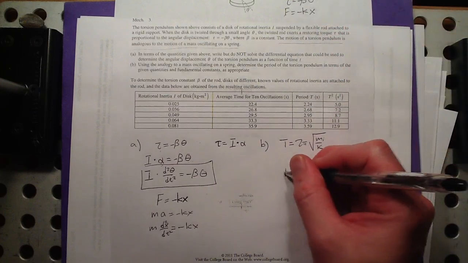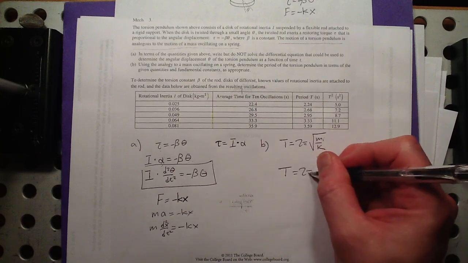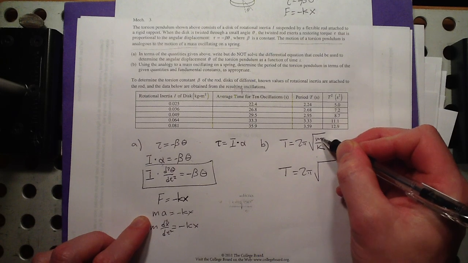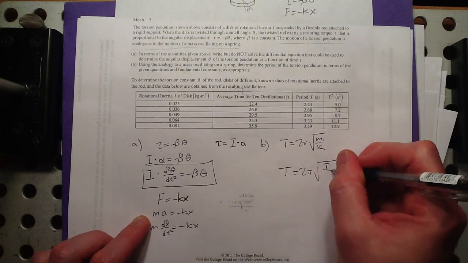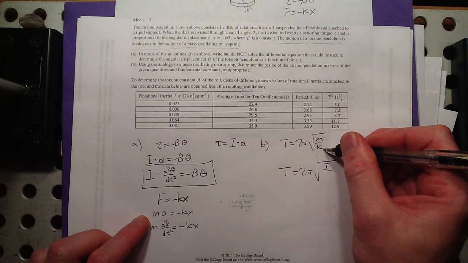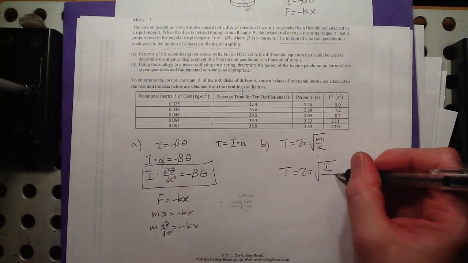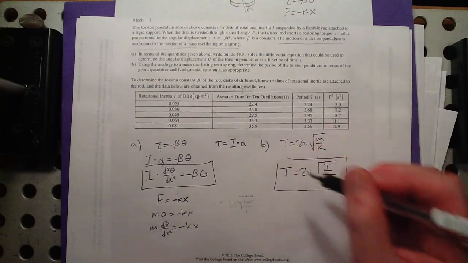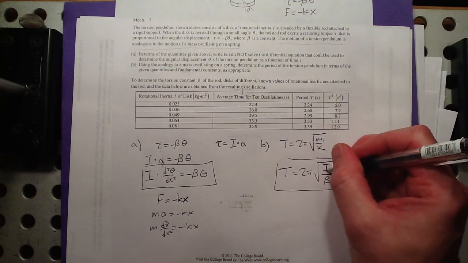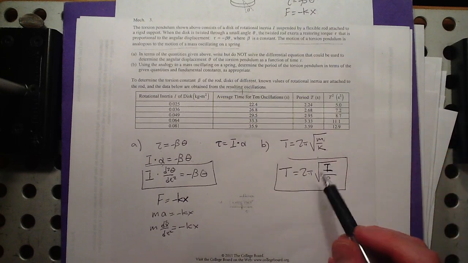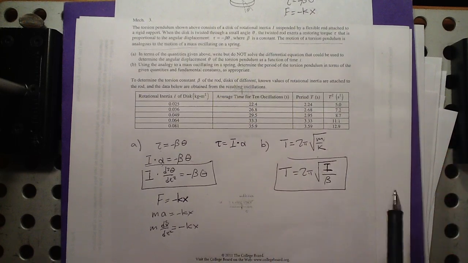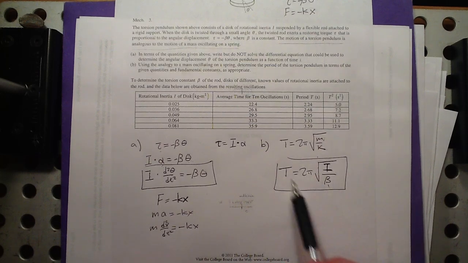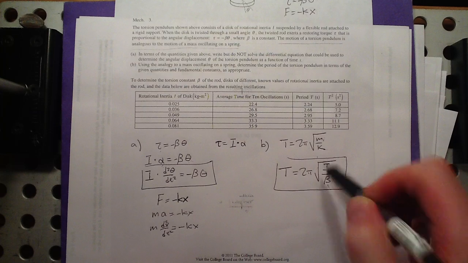Well, that's it. So period is equal to 2 pi times the square root. Moment of inertia is in the same place as mass, and the beta is in the same place as the k. So that's the period. It's of that same form, 2 pi times the square root of something. We know the simple pendulum, and this is the equation for a torsion pendulum.